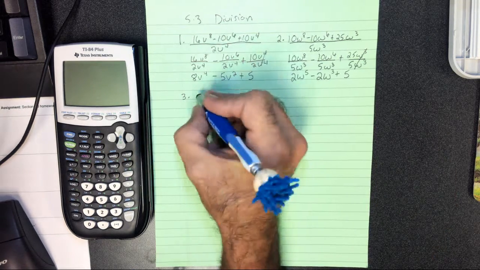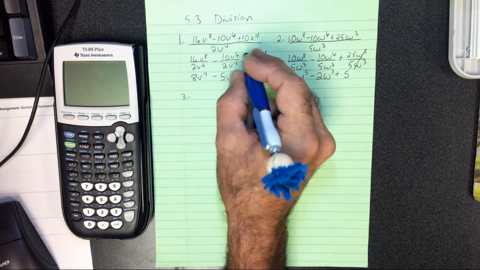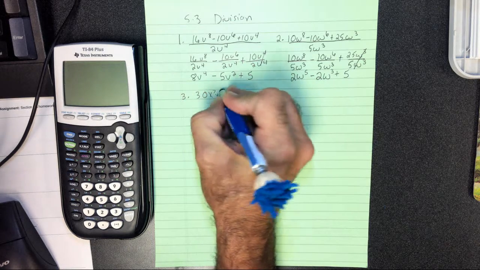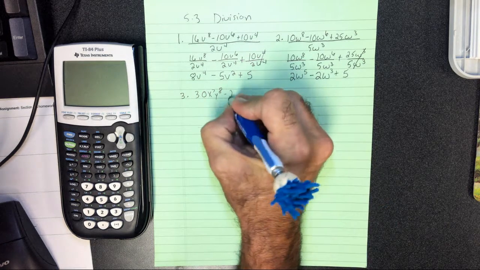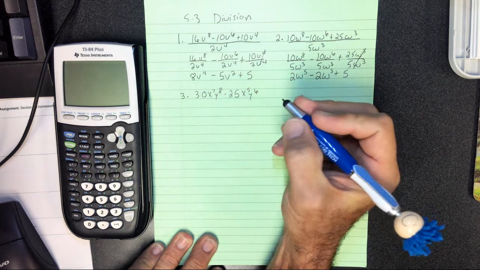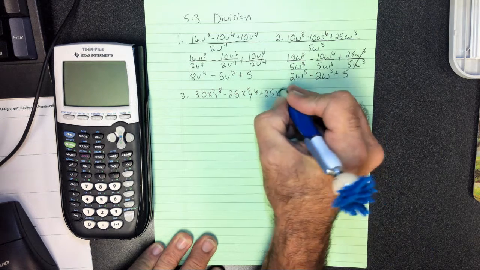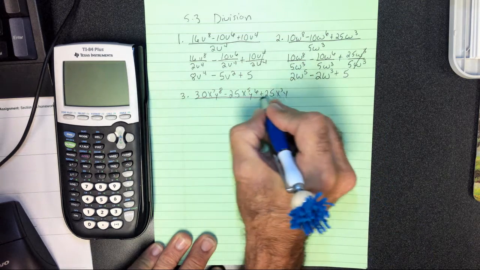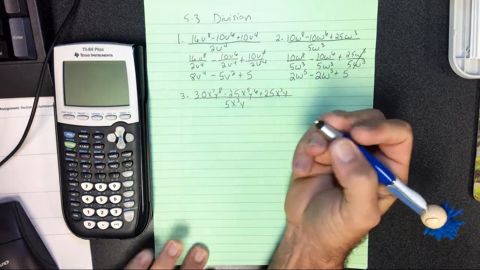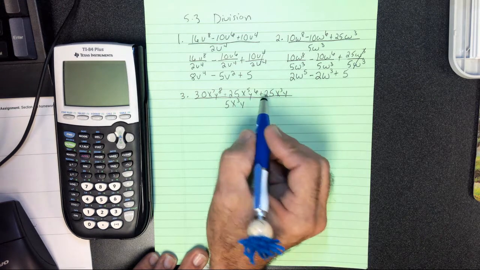Alright, number 3. They're giving me in the long form, but I'm going to write it as a division like we've been doing. So I got 30 x7y8 minus 25 x5y6 plus 25 x to the third y. That's all being divided by a monomial, which is 5x to the third y. So I'm going to split this into three fractions using the minuses and pluses to separate.